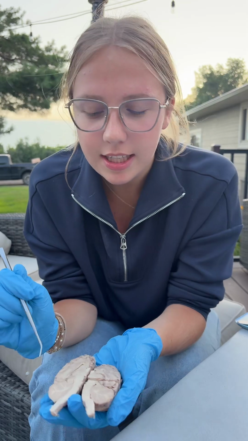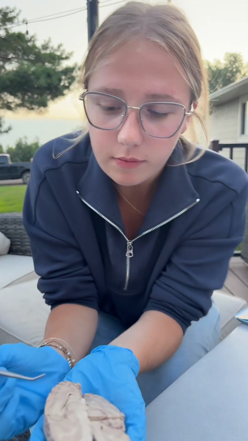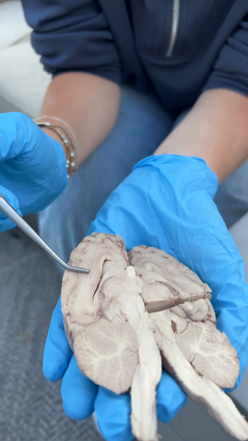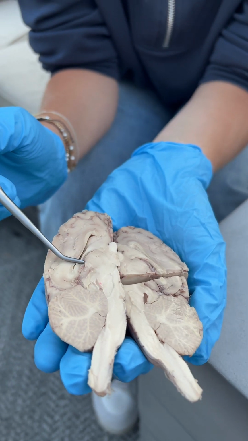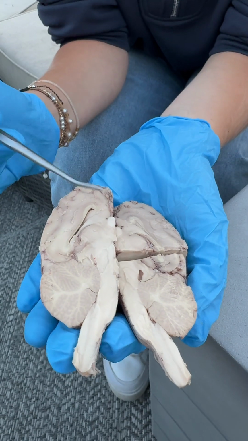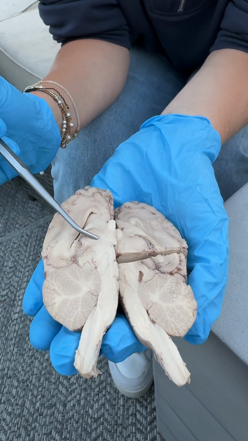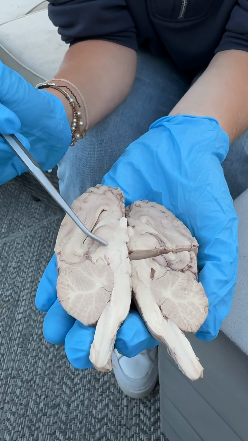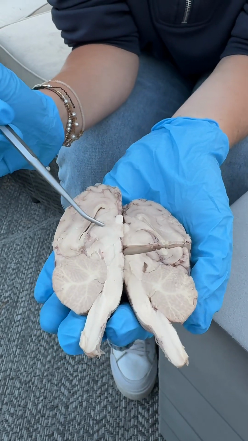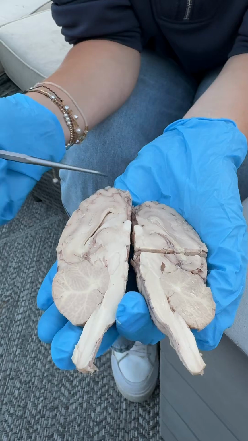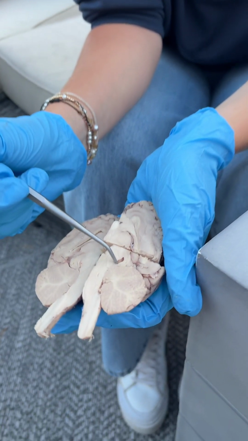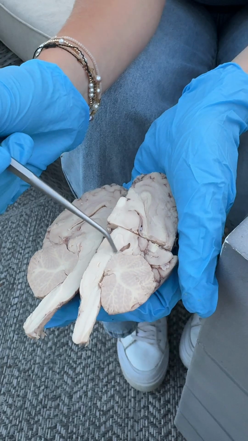And now we're going to get to the inside of the brain here. We have the corpus callosum, and then we have the thalamus right in here, very important. And then we have the fourth ventricle right here.